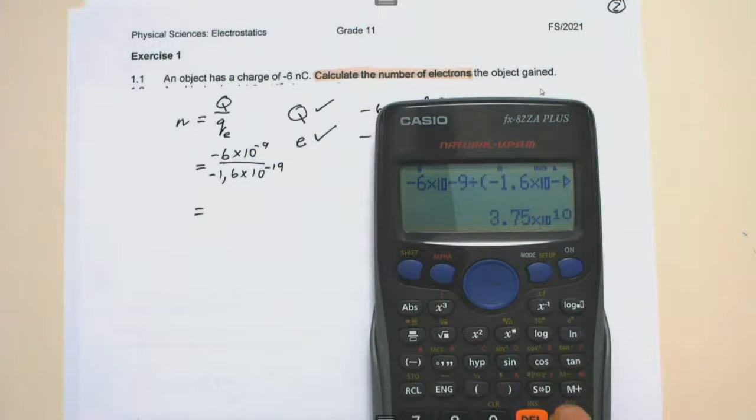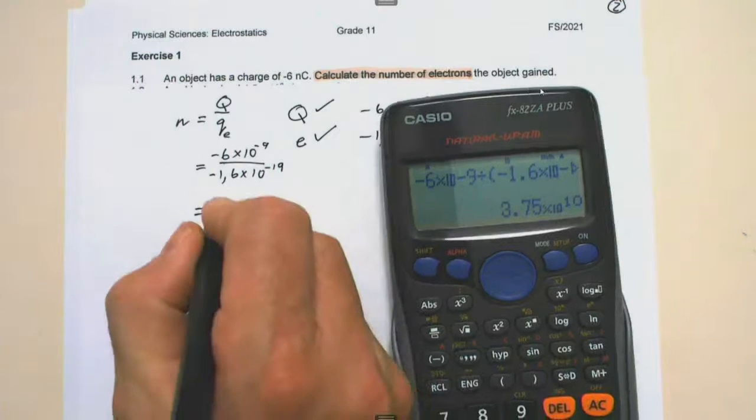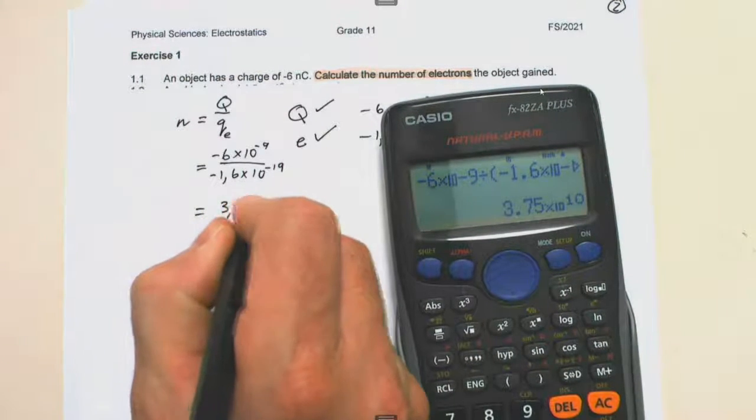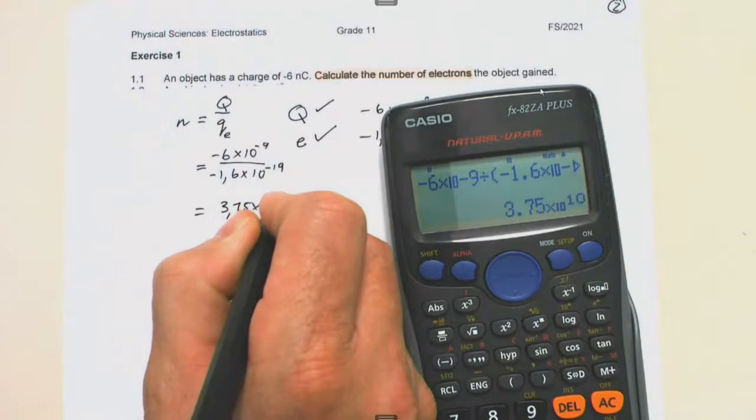Let me just make sure. I think I had a small finger slip, so let us just do it again. -9 divided by, close the brackets, -1.6 multiplied -19, close it, equals, I'm correct, okay, 3,75 times 10 to the power 10.